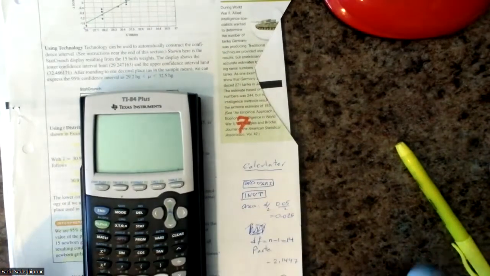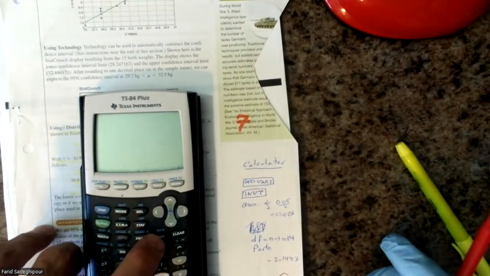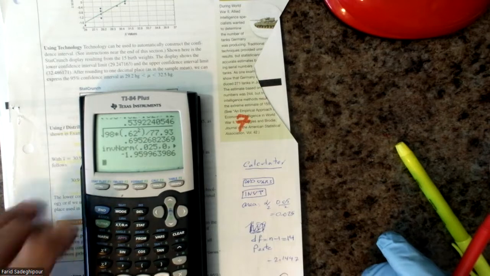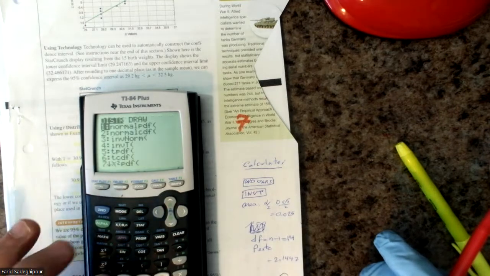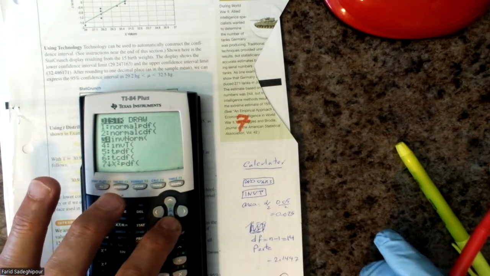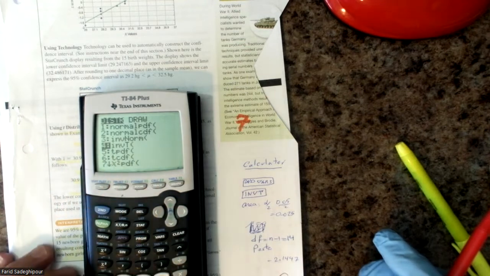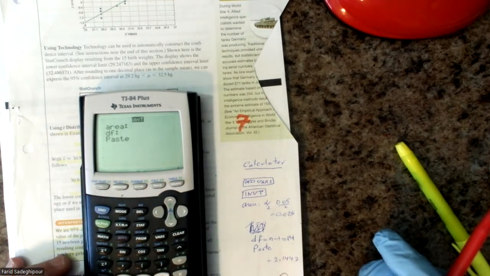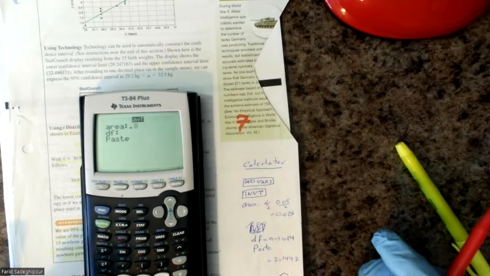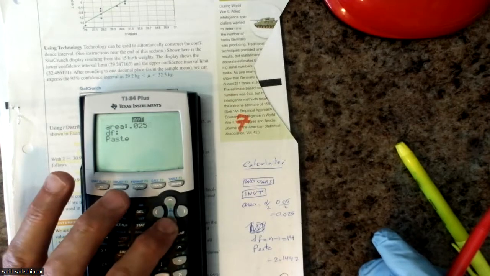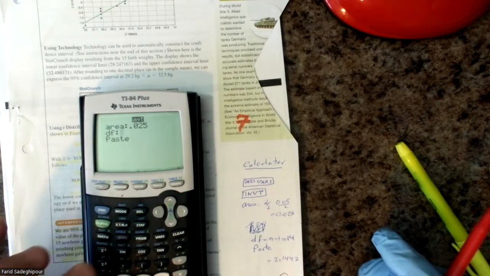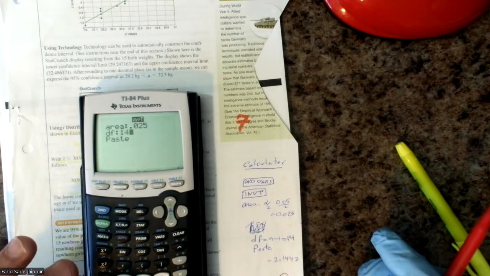So here, you go to second vars. Inverse norm is for z, but the other one, for t, is inverse t. So here you put half of the alpha, because you're doing it for one tail, 0.025. df is 14.